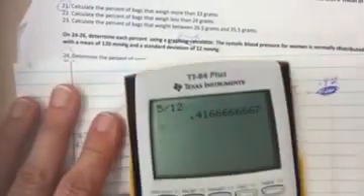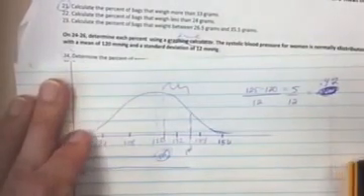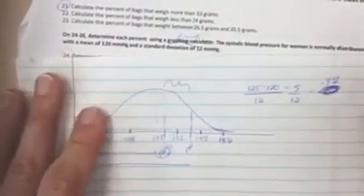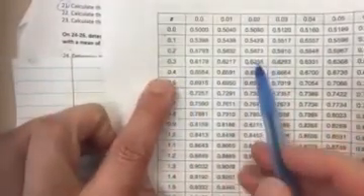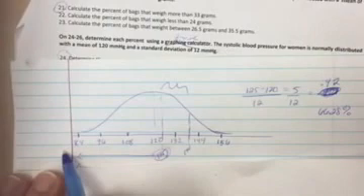Rounding to the nearest hundredth for the z-score chart. So now we want to find out the percent, so we go to our z-score chart. 0.42 is 0.6628. So 66.28% fall beneath 125, right?